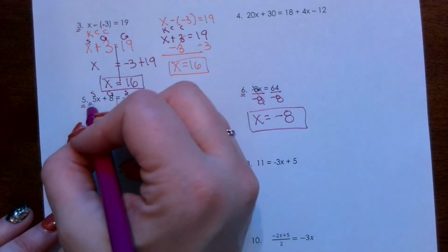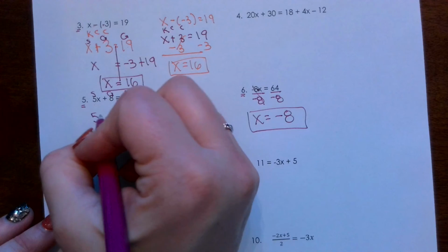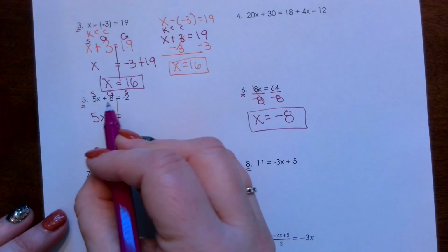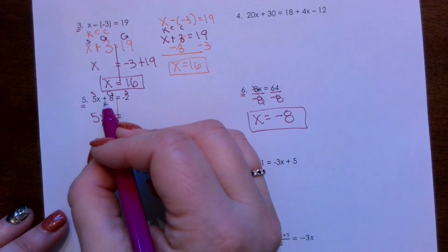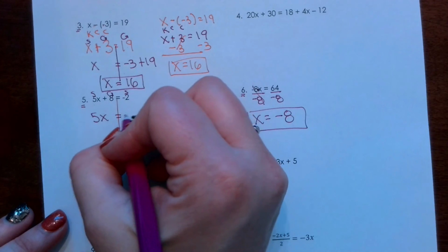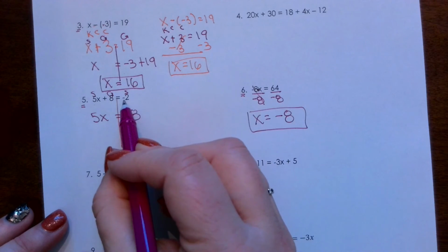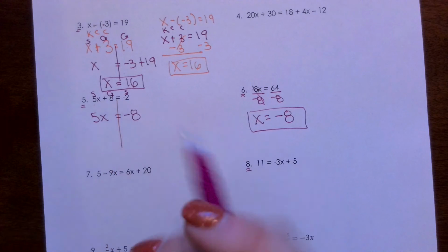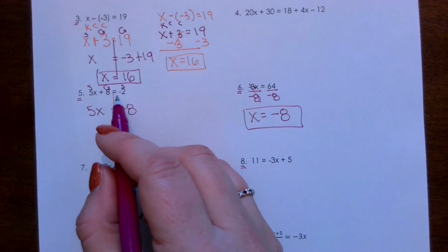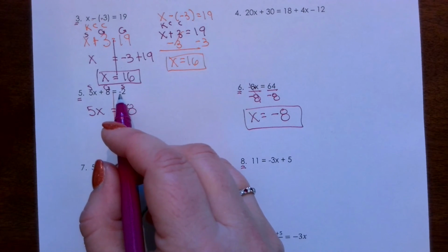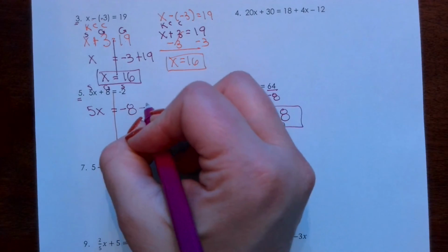This is a plus 5x. When things stay, they keep the sign. This is a plus 8. When things go, they change to the opposite. The opposite of plus 8 is minus 8. And this is a minus 2. When things are over here, on the side they're going to stay, you keep the sign, so minus 2 will stay minus 2.